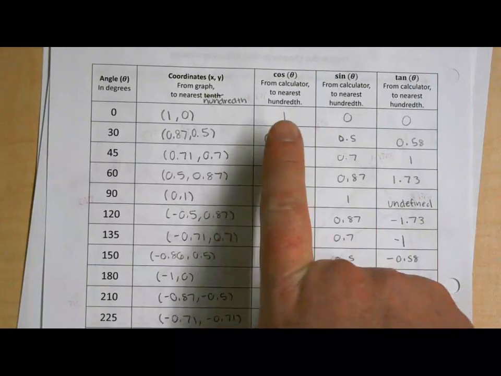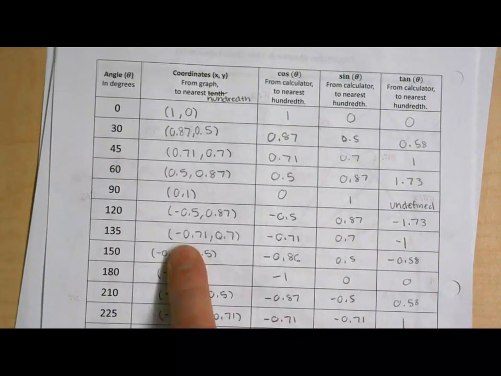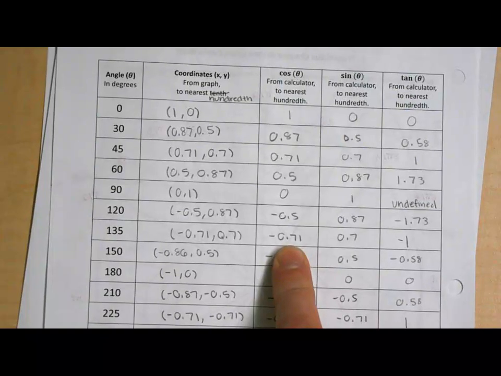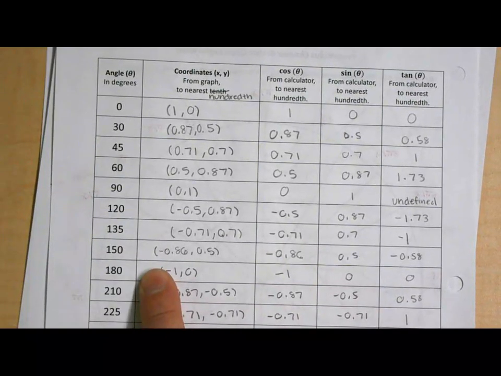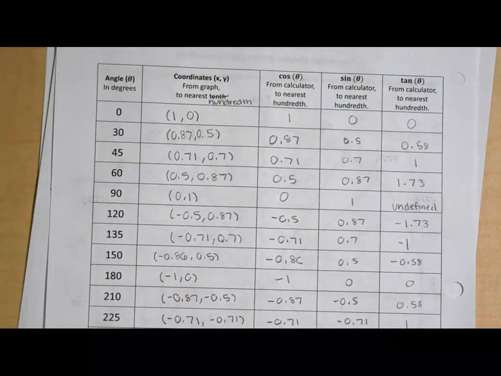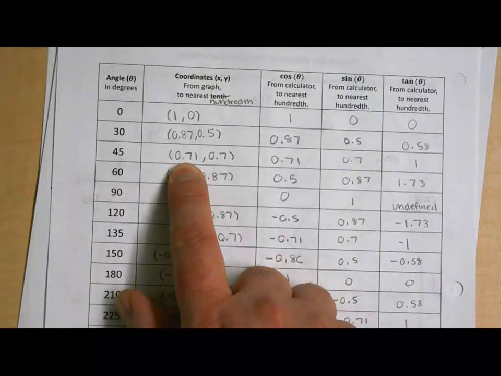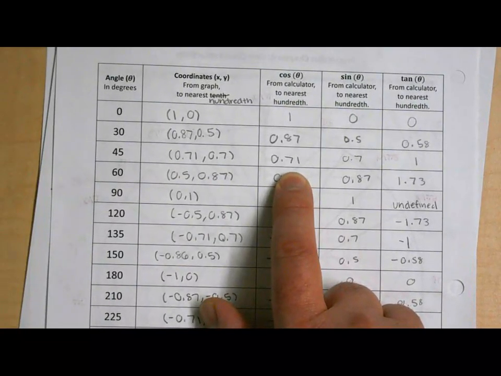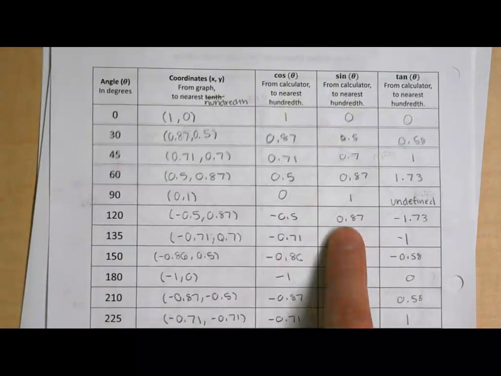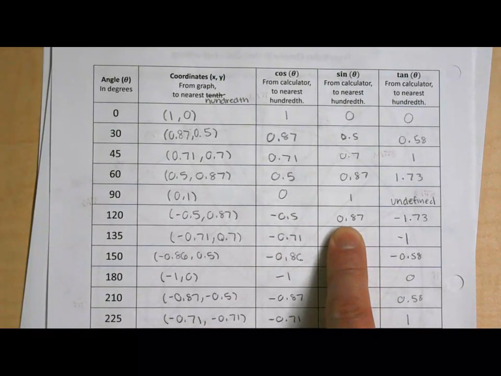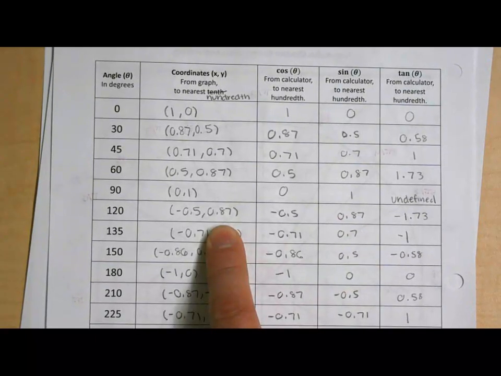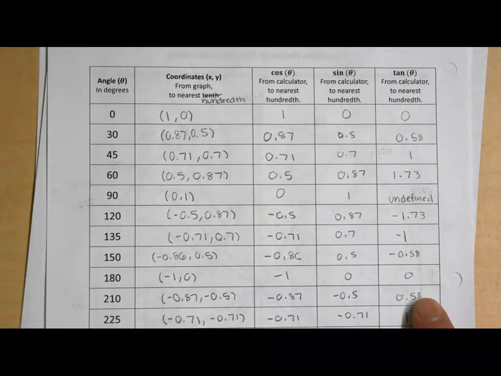Can you tell me how the cosine column connects back to the coordinates of those points? The cosine column is exactly equal to the x coordinate of each of the points, right? So you've got an x coordinate and a y coordinate, and your x coordinate matches up with the cosine value. How does the sine connect back to the coordinates of the points? It is the y coordinates of the point. And then this one's a little bit trickier, but how does tangent connect back to the coordinates of the point?